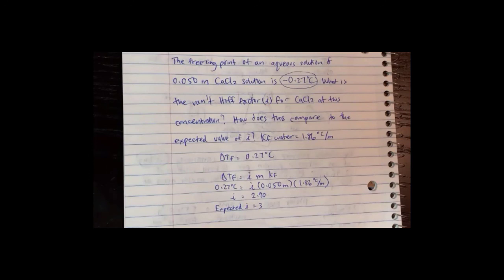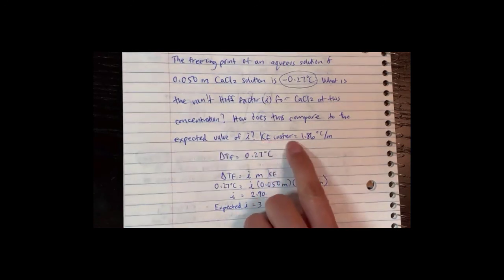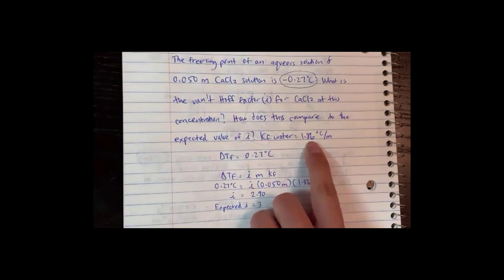Just an example, I think the homework question didn't have the Kf value for this question. On the homework on Mastering, they expect you to look up the constants and stuff like that. So there will be a link to some tables. You click on the link on the top in your homework questions and you can pull up the Kf that way. Okay, but you do know that Kf for water is 1.86.